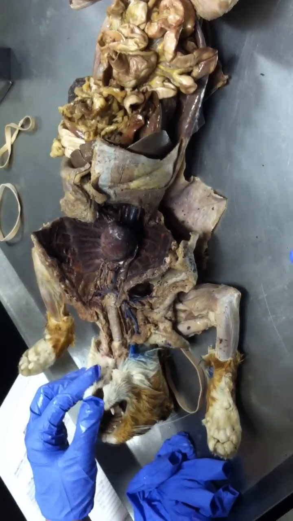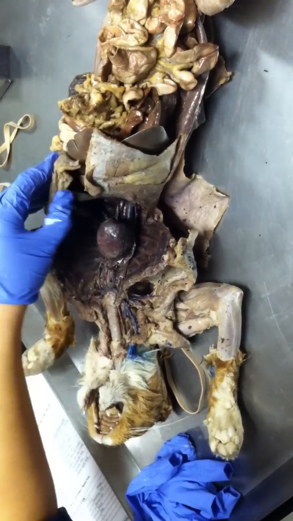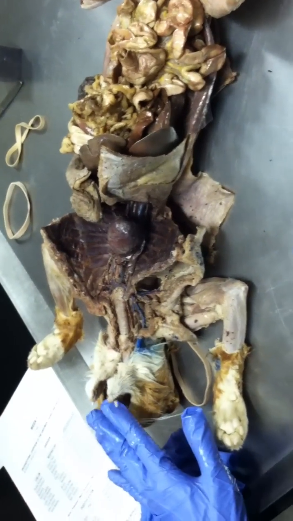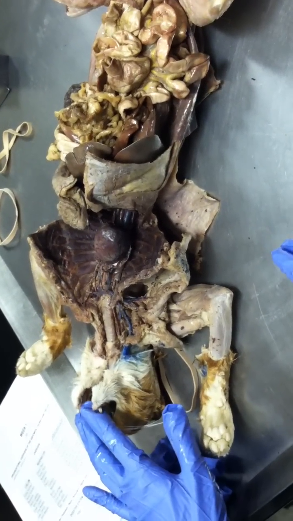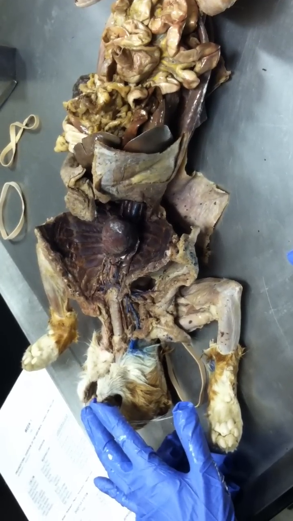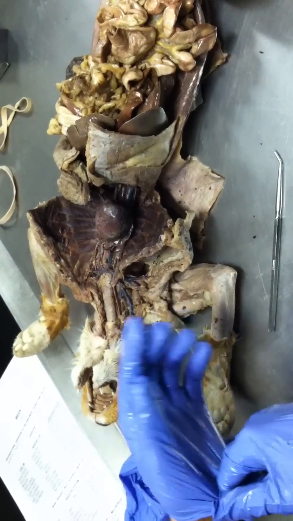All right, what else can I ask you guys? The universal blood donor type is the what? Oh, universal blood recipient is the AB. Excellent.